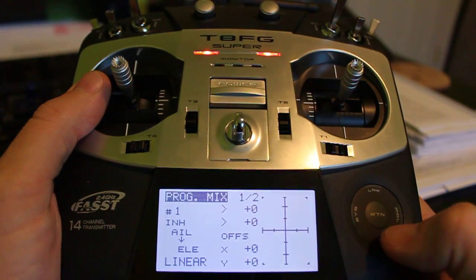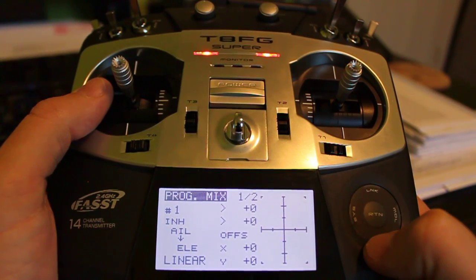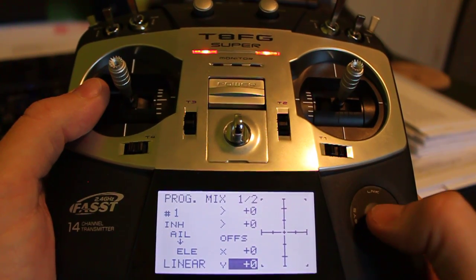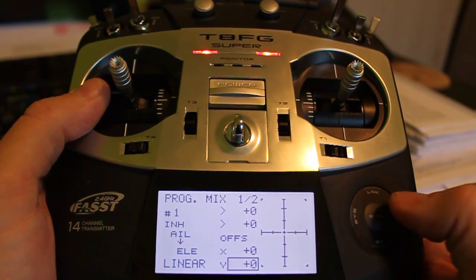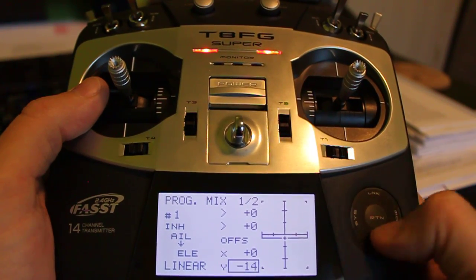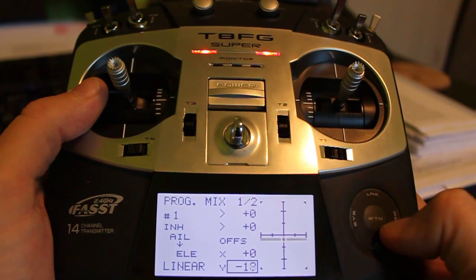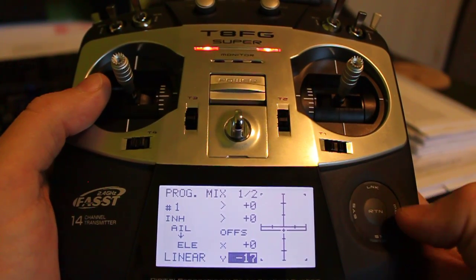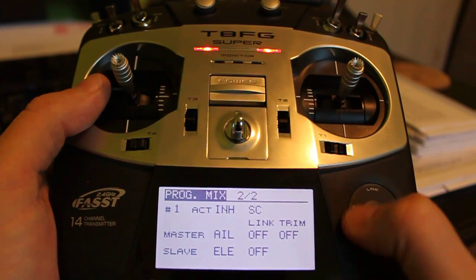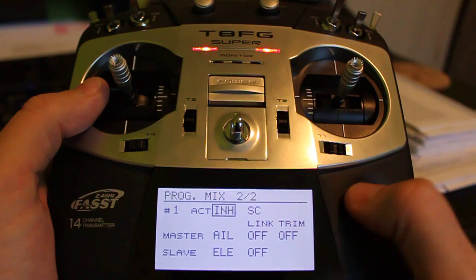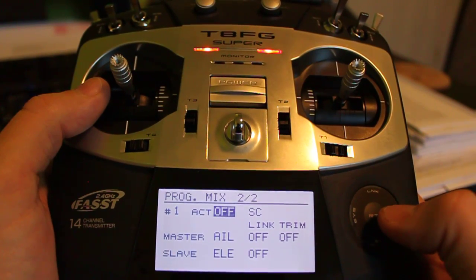So I come into here, my first programmable mix. I'm going to come down here to the y-axis, and I'm going to give this a negative value of 17, just because I know that that's what I want to use. It's a good value for me. Then I'm going to go to page 2, and right now it's inhibited, but we're going to go ahead and activate this. Yes, I'm sure.